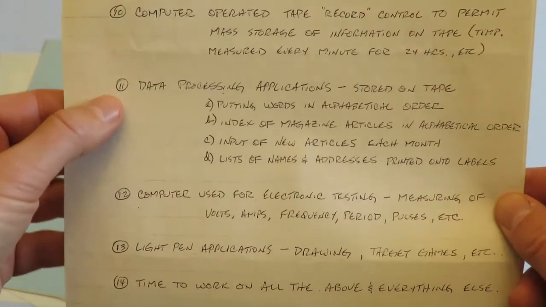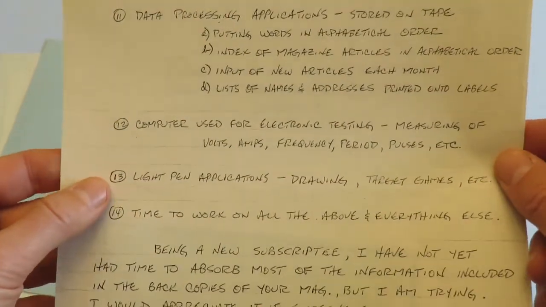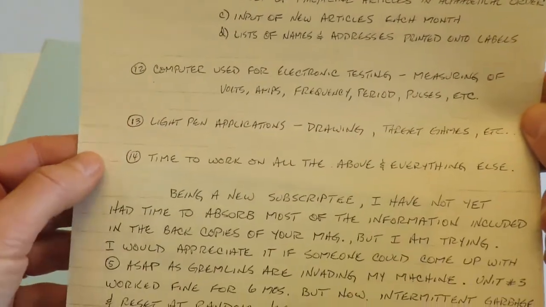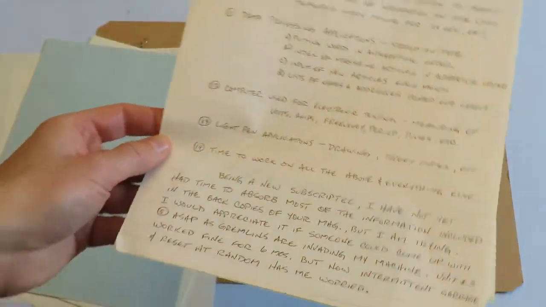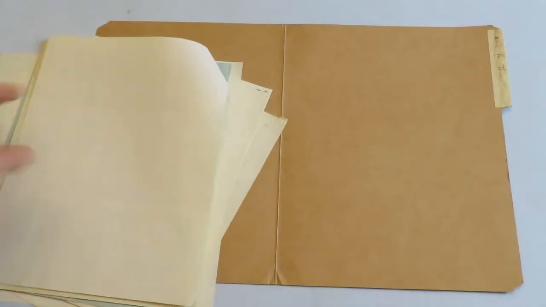Let's see. Data processing applications, computer use for electronic testing, light pen applications, and time to work on all of the above and everything else. Yeah, well, that's a lot of hopes. That's a lot of hopes. All right, that's this folder. Next, I'm going to move on to another one, and we'll get started.